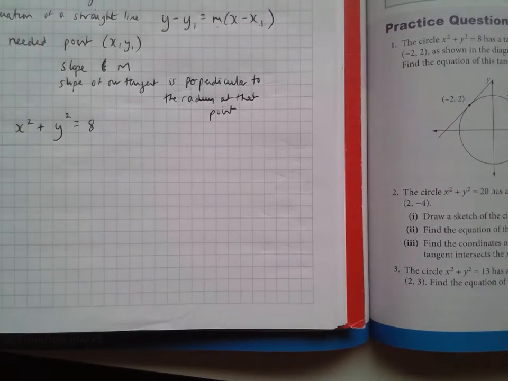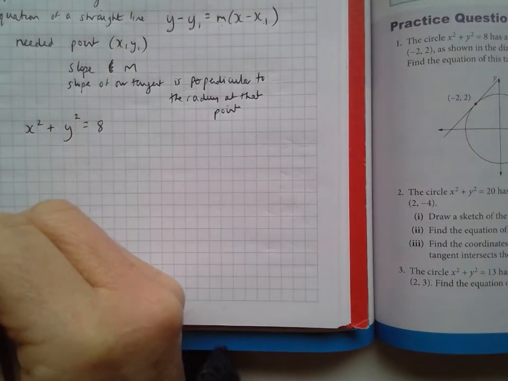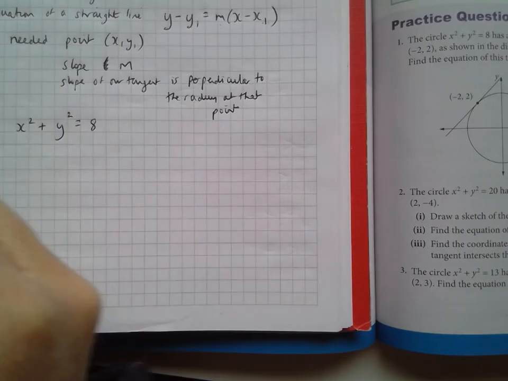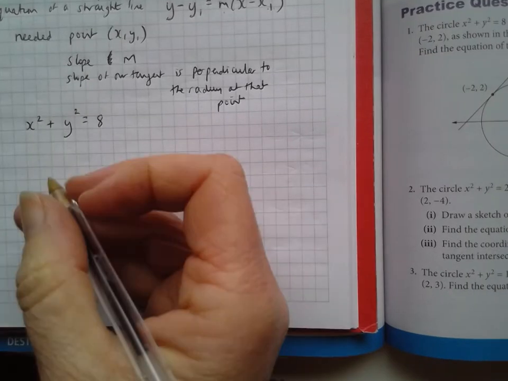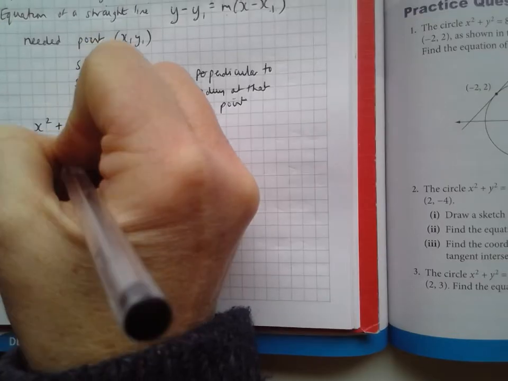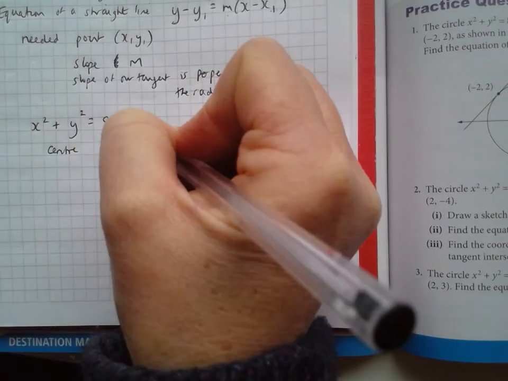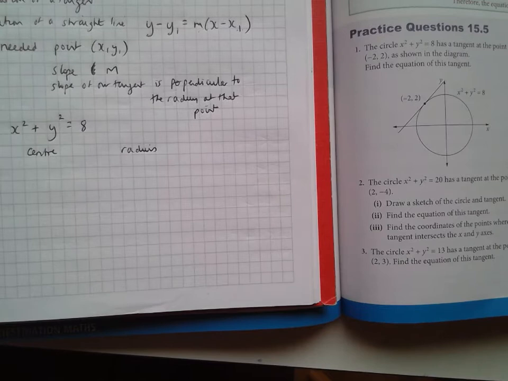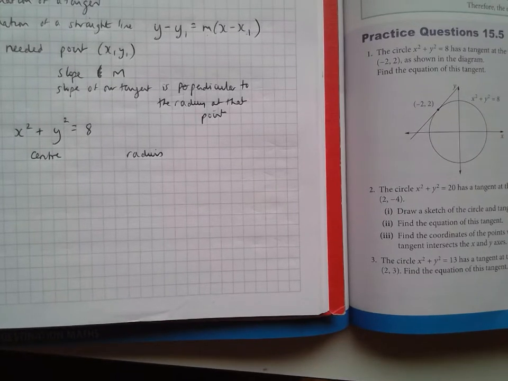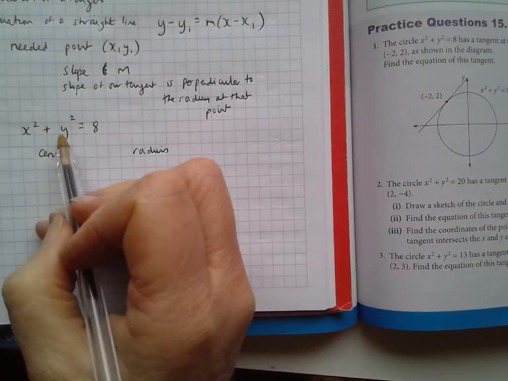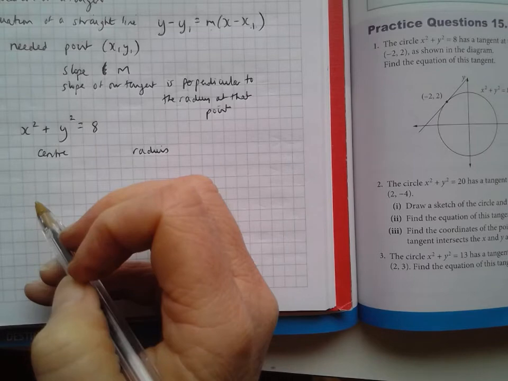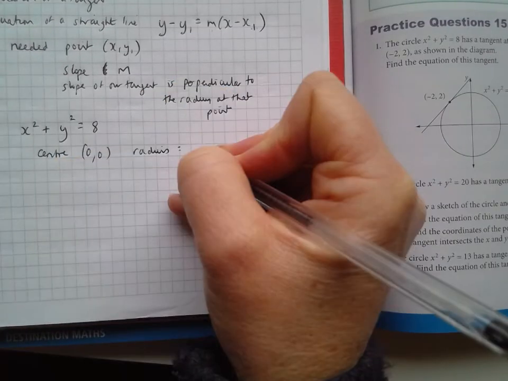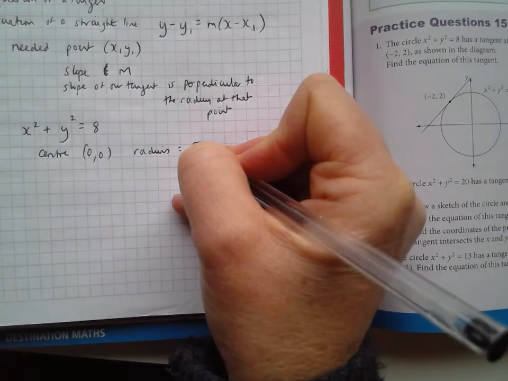Okay, so I'm going to write down here its center and its radius, and they've even given us a diagram over here, so actually it's easier even to see what its center is. But we should know anyway that because it's x squared plus y squared equals 8, its center is 0, 0, and its radius is the square root of 8. So hopefully I'm already getting marks.